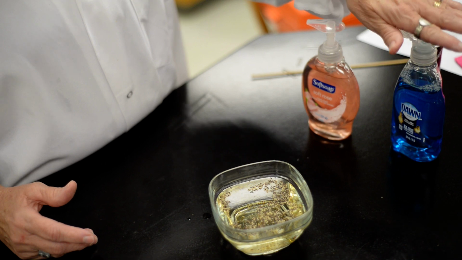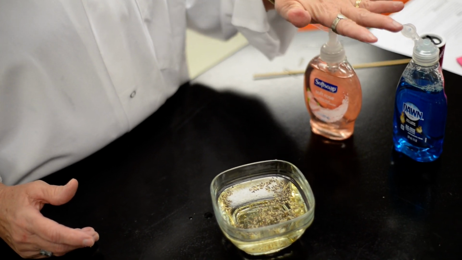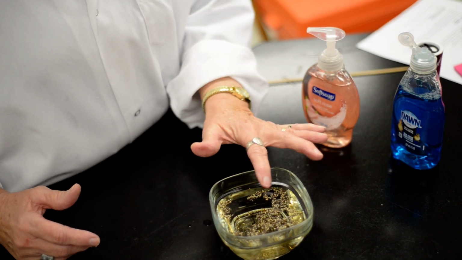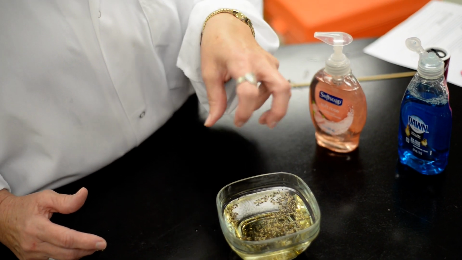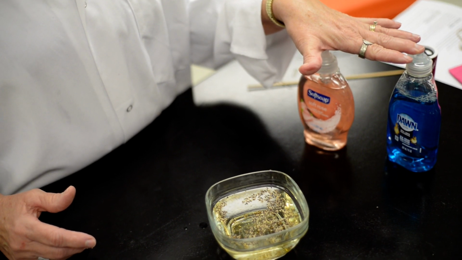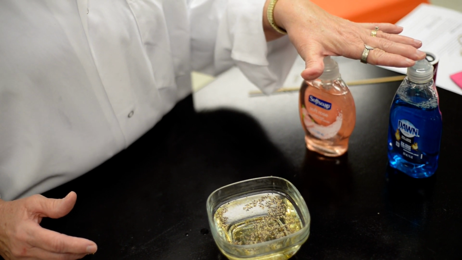So a little soap, whether it's dishwashing soap or liquid soap, or even you could use a bar of soap, will break the surface tension here, causing that pepper to separate. But the same thing is true about why it's good to wash your hands with soap and water. Surface tension.